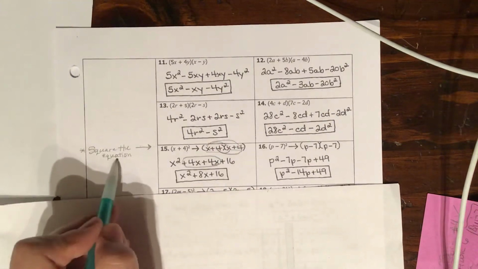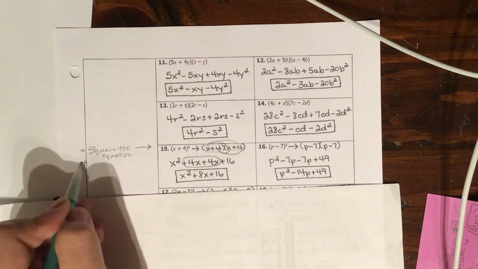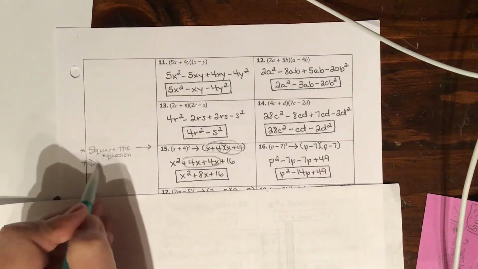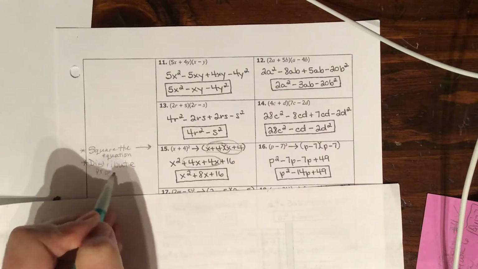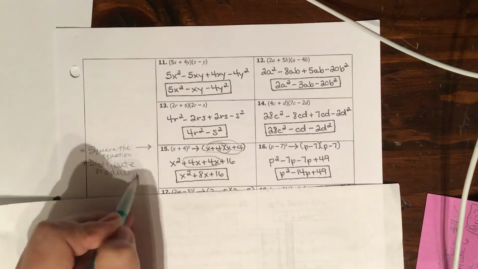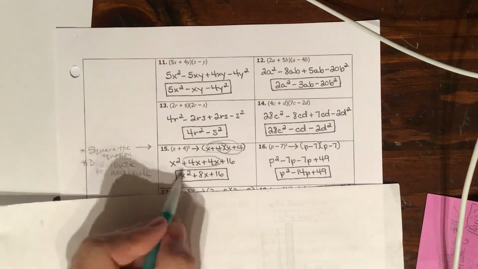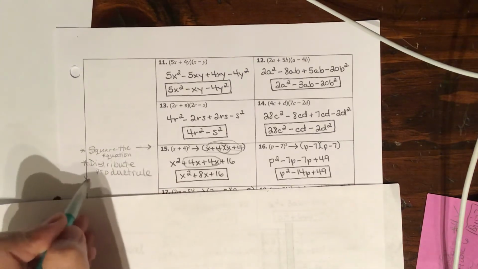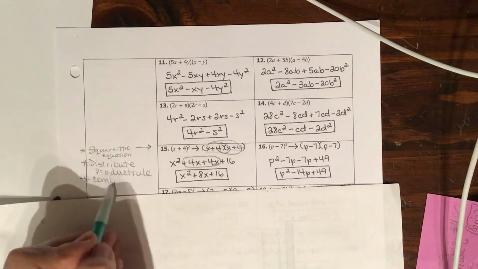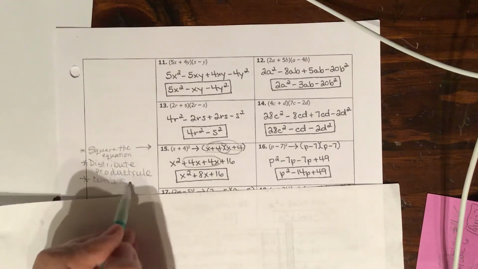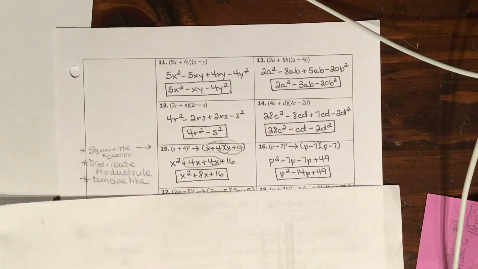So you're going to square the equation. Then you're going to distribute. And remember the product rule that we learned before. And then for your variables, and then you're going to combine like terms. And those are the steps in multiplying binomials.